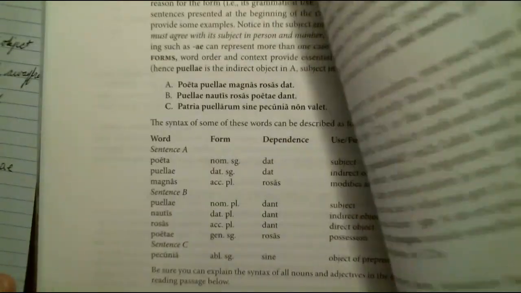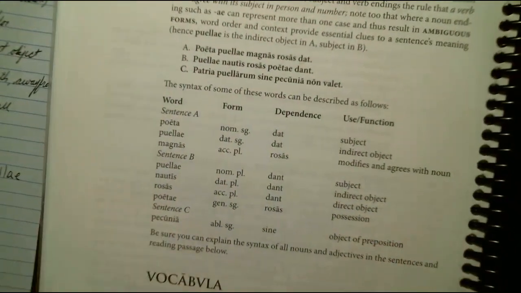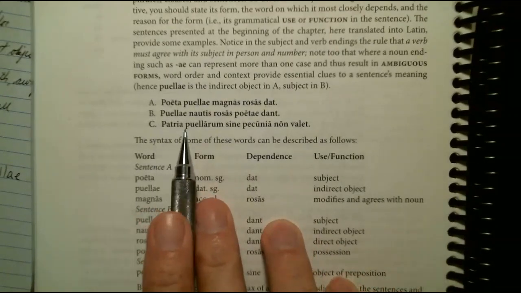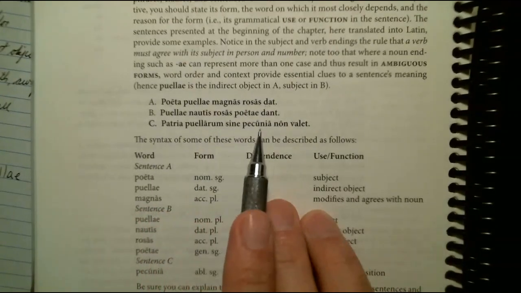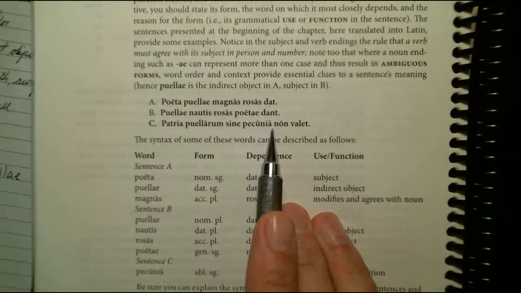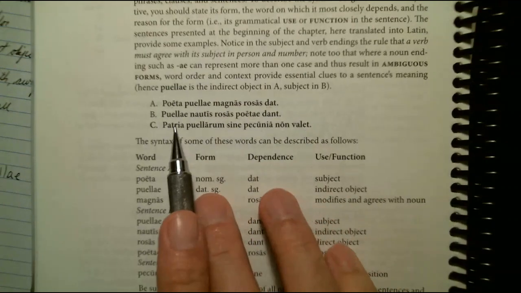Let's see here. Where was that sample that I wanted to show you? Ah, here we go. So go back to page 16. And so we're talking about this preposition, right? So look at sample C here. Patria puellarum sine pecunia non valet. There's that preposition sine, without. Pecunia non valet.